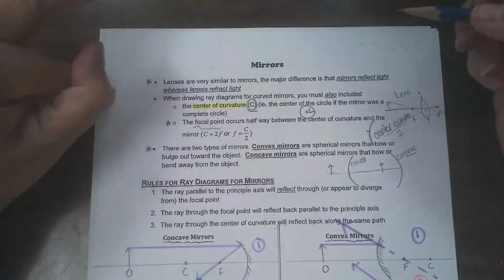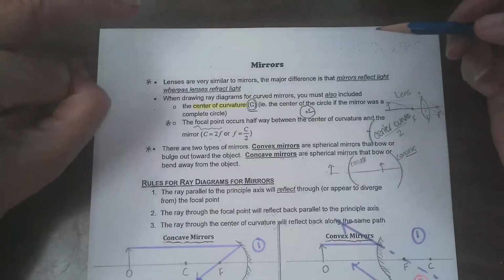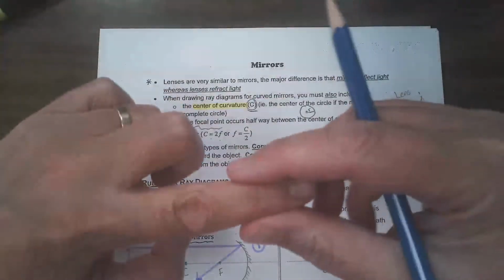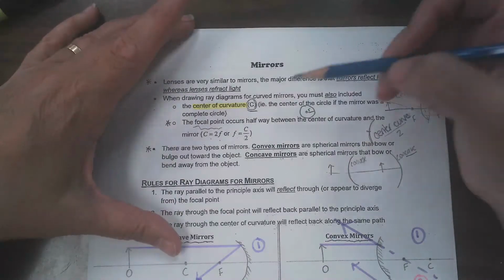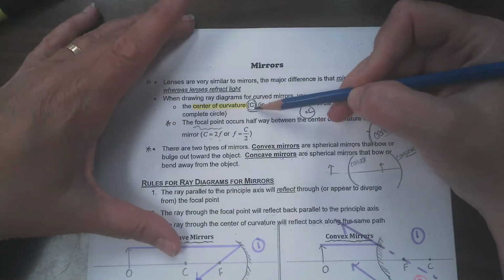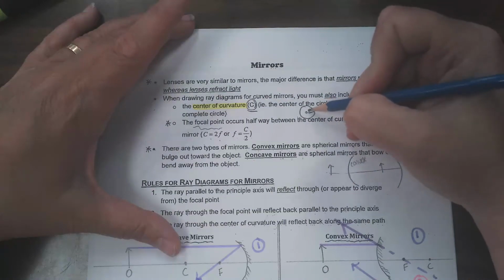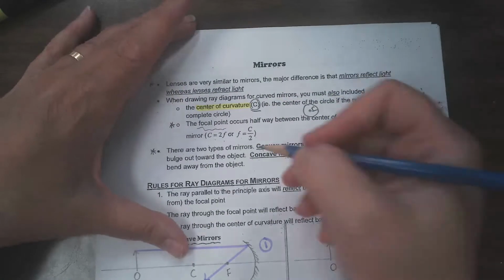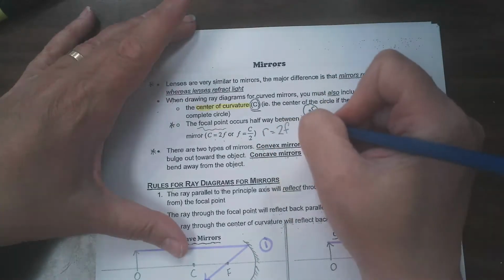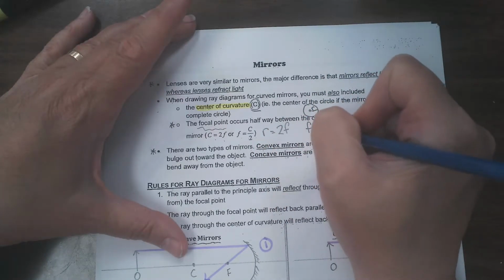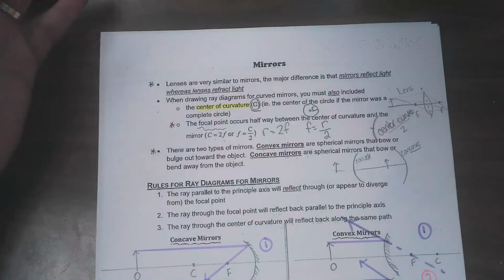When you get into the questions, they don't tell you the center of curvature this or the center of curvature that. They give you the radius. And I need you to understand that this C, meaning center of curvature, is the same value as R. So we could write R is equal to 2F, or F is equal to R divided by 2. Because the other piece of information they could give you is the circumference of the entire mirror if it was a circle.